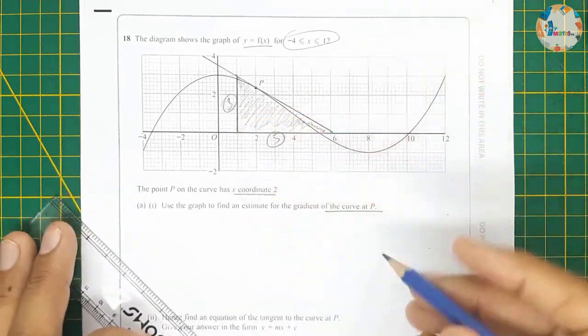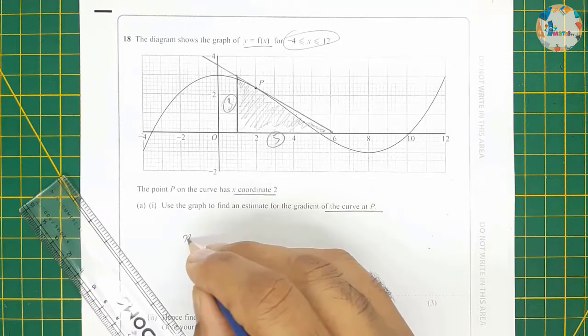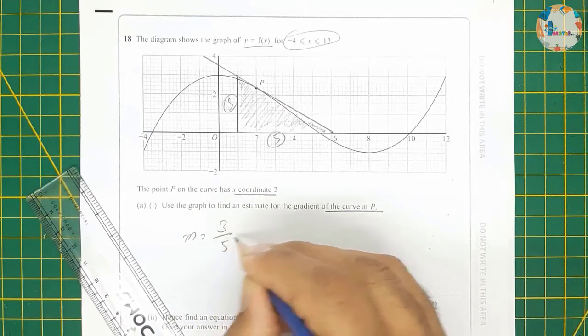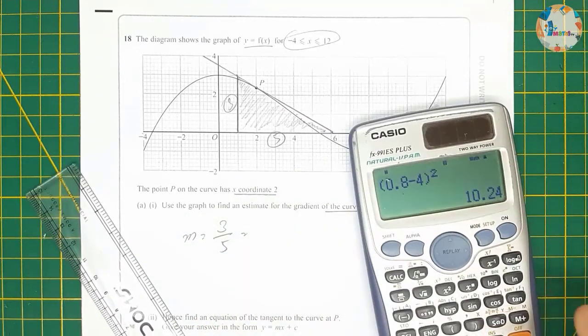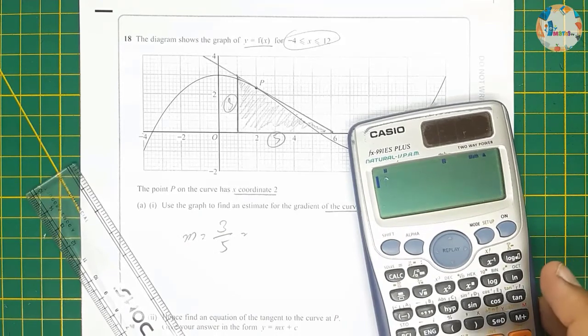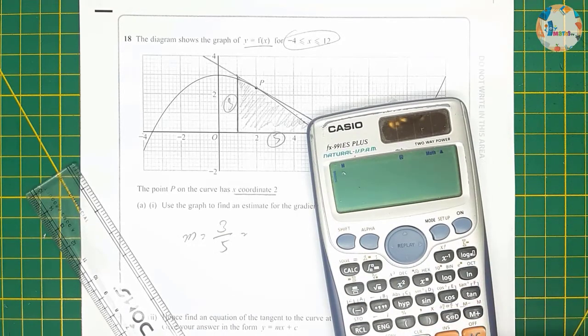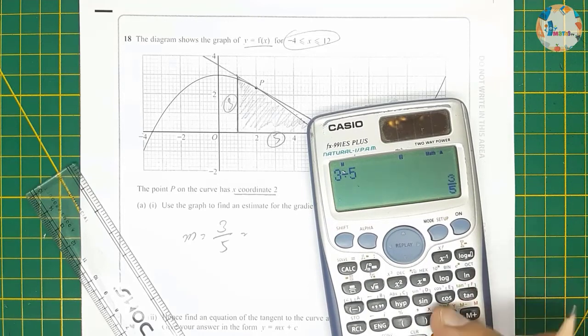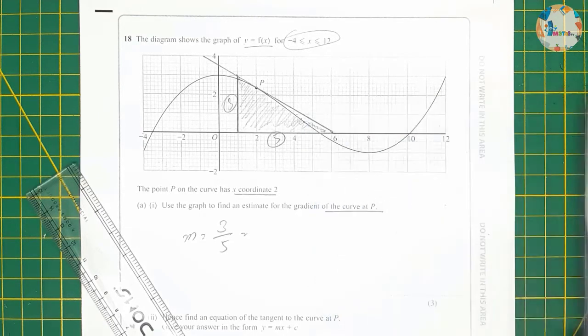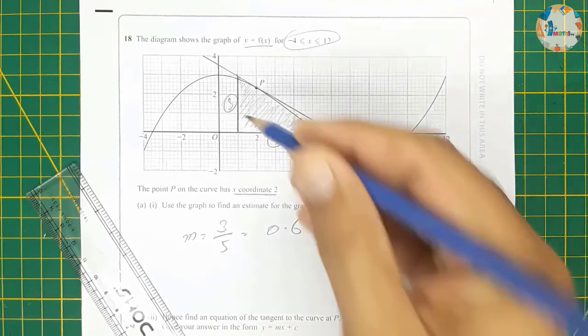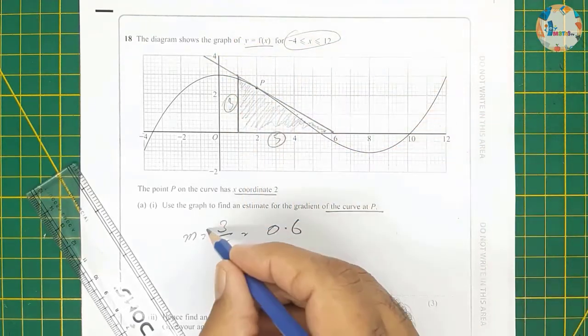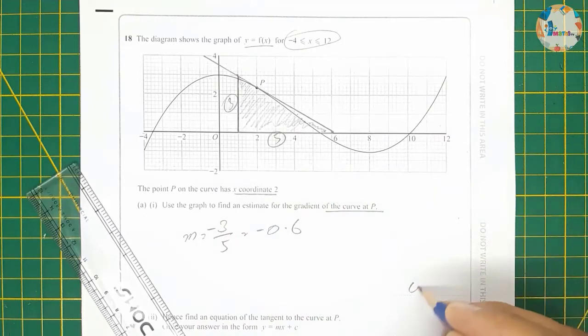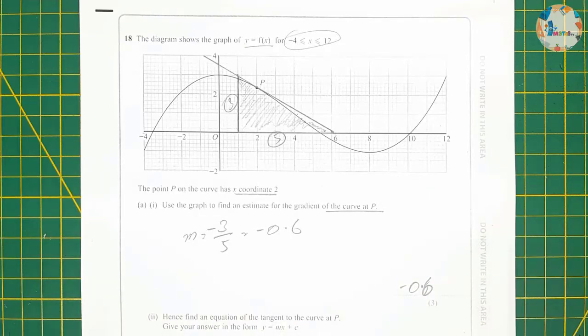So 3 by 5. So we can write m gradient is equal to 3 over 5, which is equal to 3 divided by 5 will be equal to 0.6, but right side is down, so we'll take negative, so answer will be minus 0.6. This will be our answer for this part.